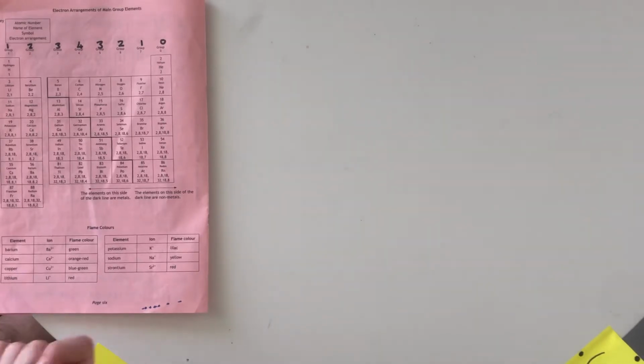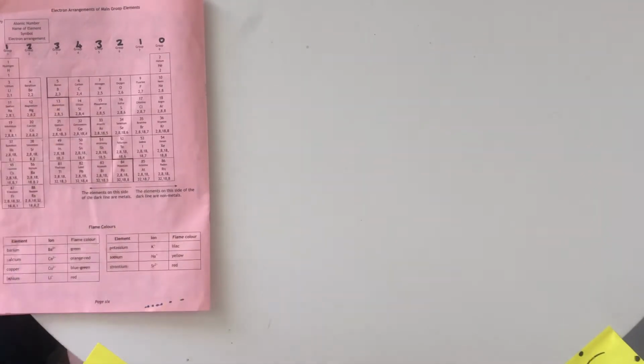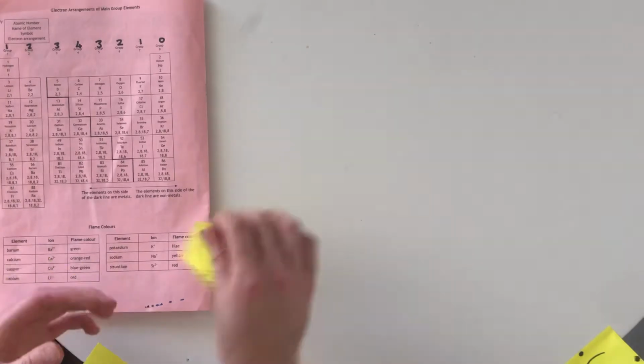Hydrocarbons, as we saw in video 1, contain only hydrogen and carbon. So we're going to focus on those two elements and that's it. Carbon has the electron arrangement of 2, 4. It's got 6 electrons in total and that's arranged 2 in the first shell and 4 in the outer shell. So something like this.